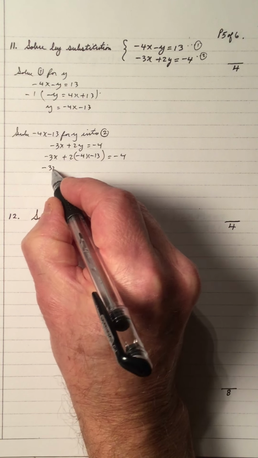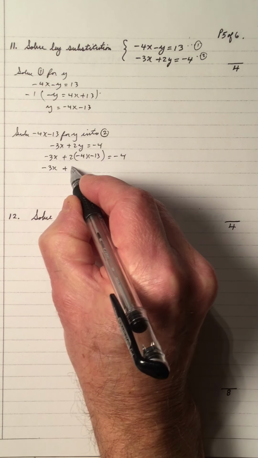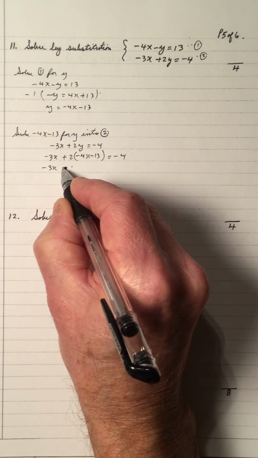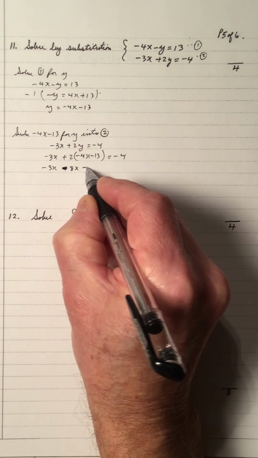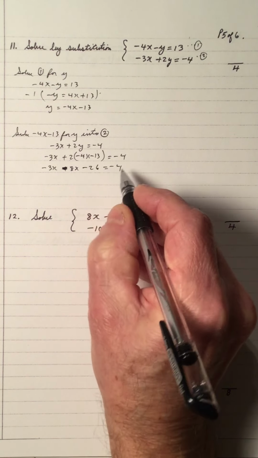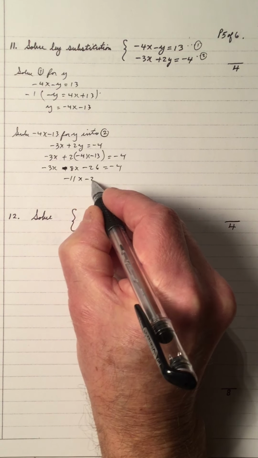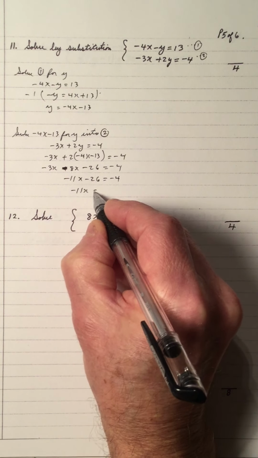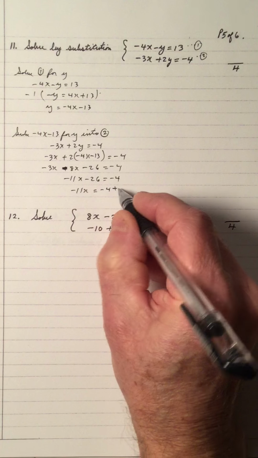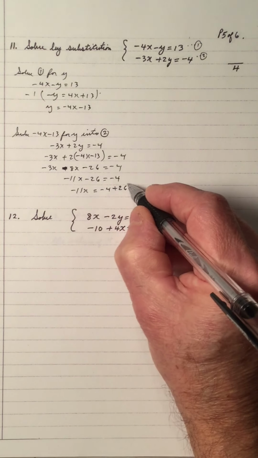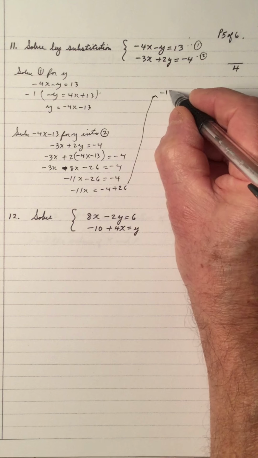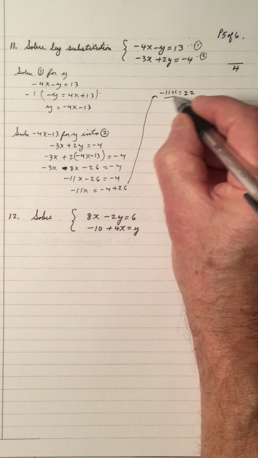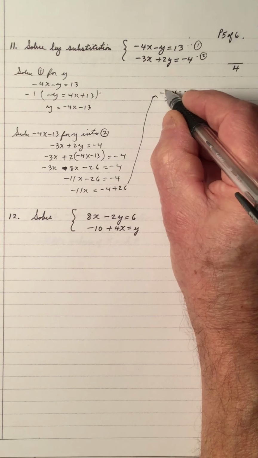Now we have to multiply first according to PEMDAS. Now I could make that a -8 there. 2 times -4, make that a -8. Minus 26 equals -4. Simplify. I like to simplify both sides before I transpose. -11x equals -4 plus 26. Let's go up here. -11x equals 22. Divide by -11. Cancels out.